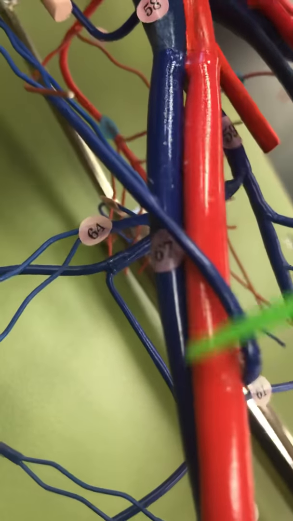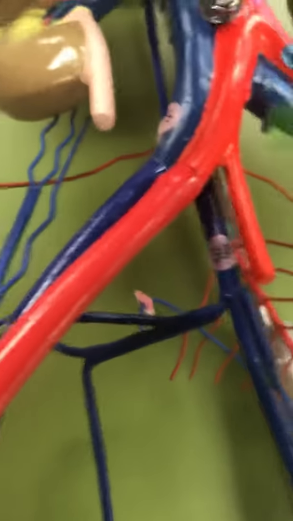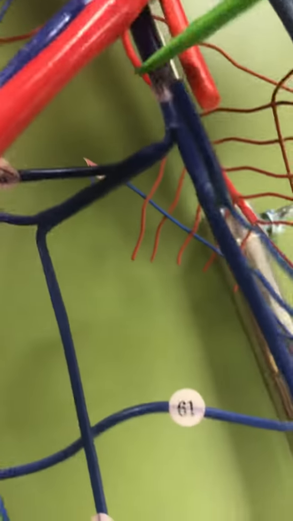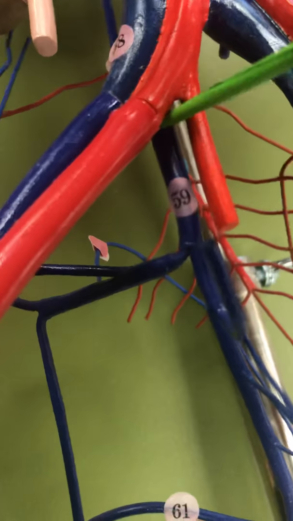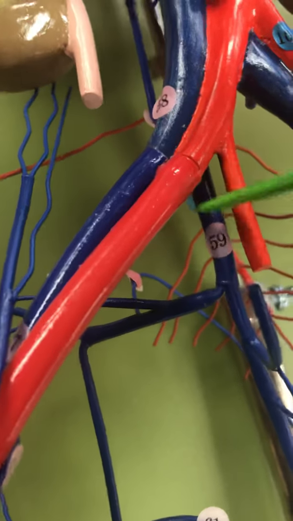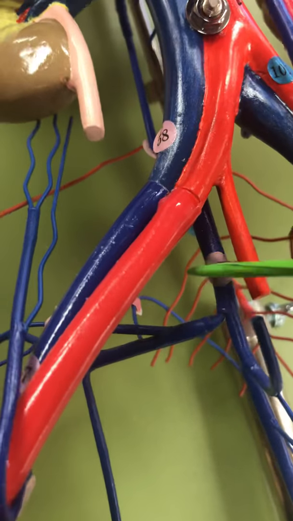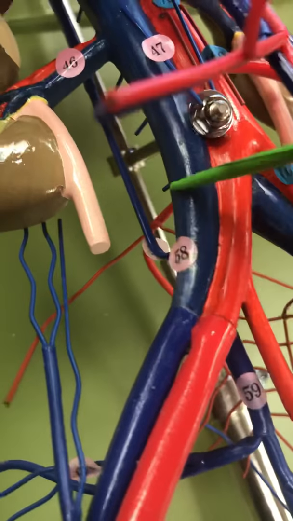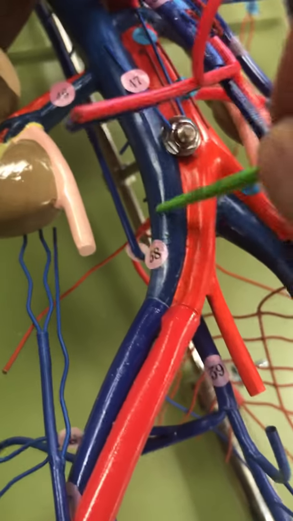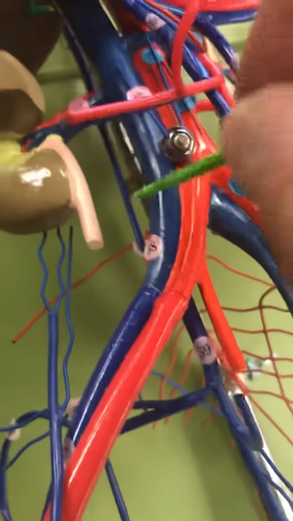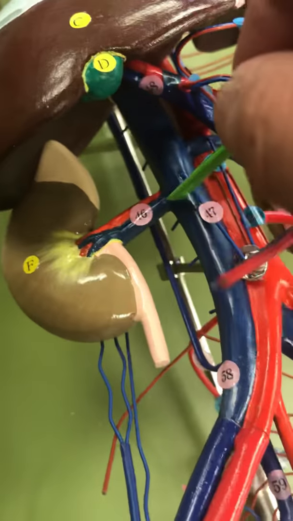External iliac vein is number 67. As the external iliac vein comes up, it will receive the internal iliac vein, number 59. In the process of receiving the internal iliac, the combination of external and internal iliac forms a common iliac, number 58. The common iliac veins on each side fuse together to form the inferior vena cava.